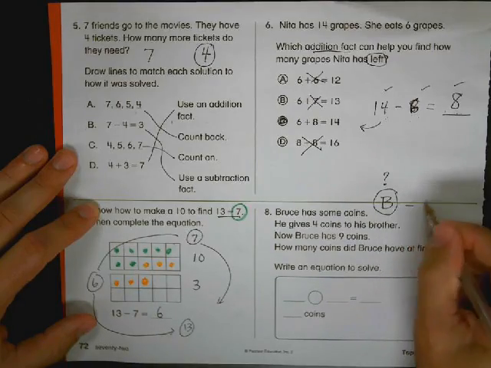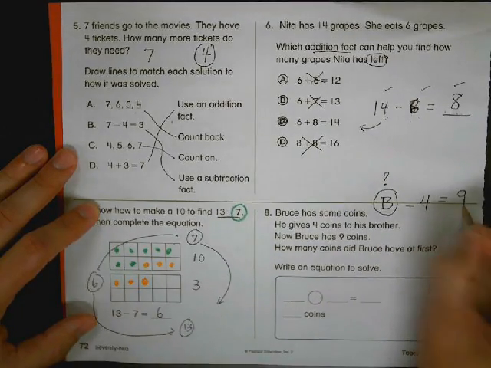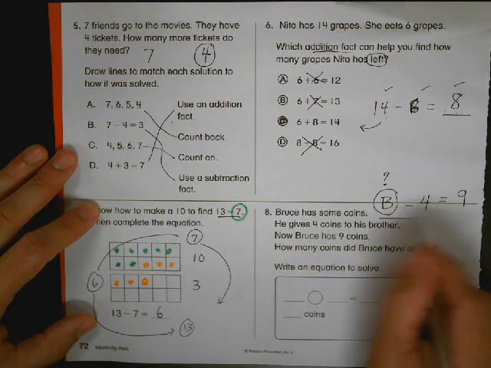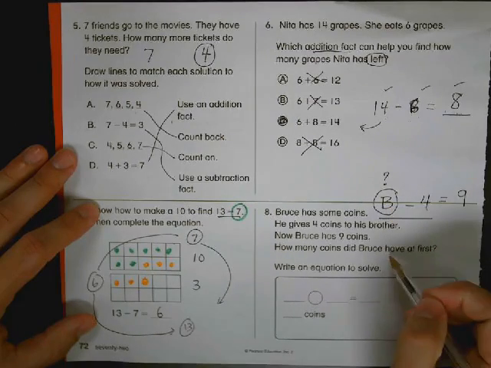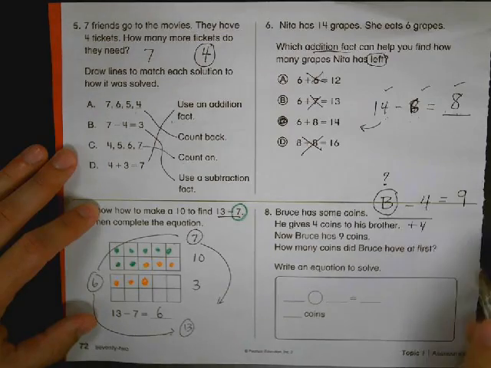He gives 4 to his brother. He subtracts 4 from his total number. How many does he have left? 9. So, in an algebraic equation, we need to make this side clean. So we just have B. We got to solve for B. Well, to solve for B here, we have to add 4 to the minus 4.